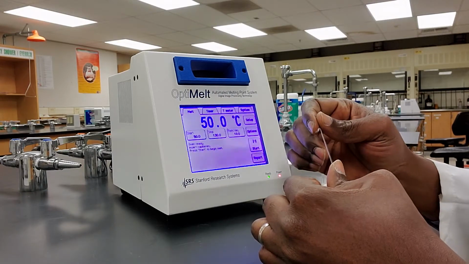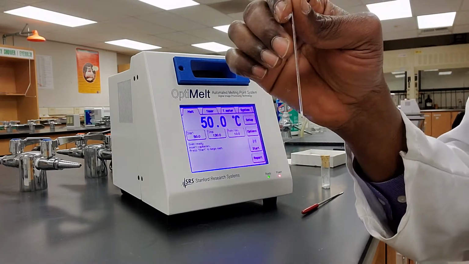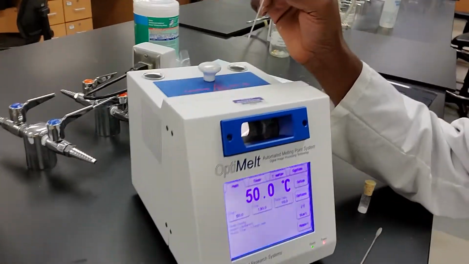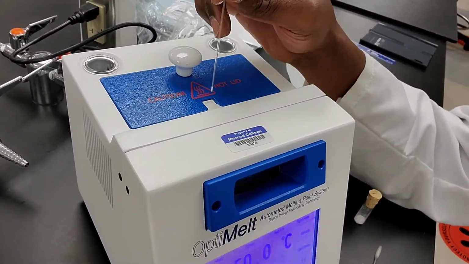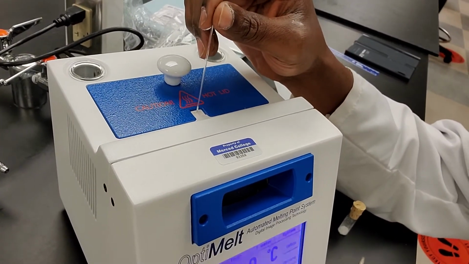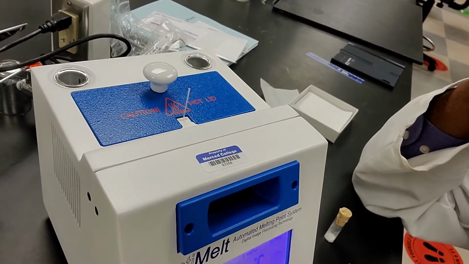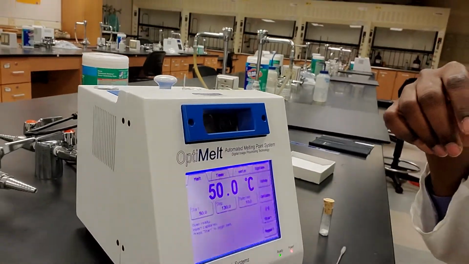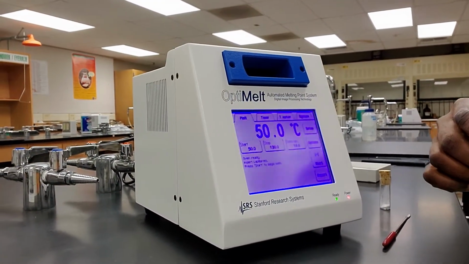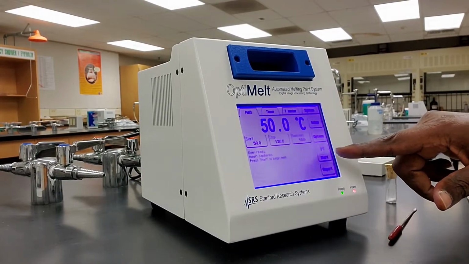Now, the next thing I'm going to do is place the capillary tube into the sample compartment. Now we have 3 sample compartments. We have 1, 2, 3, right? So I'm going to place it in the center sample compartment like so. Okay. Now once I place it in the center sample compartment, then I'm ready to begin the melting point determination. And so what I'm going to do is hit the start button. You can see the start button here.